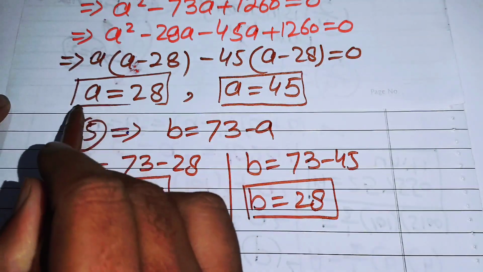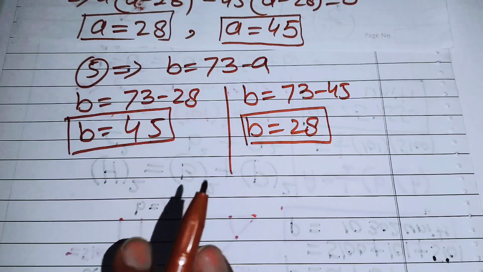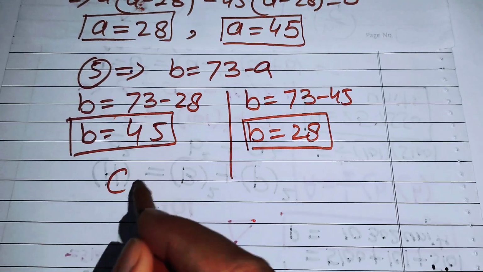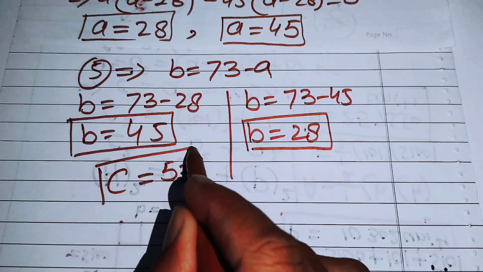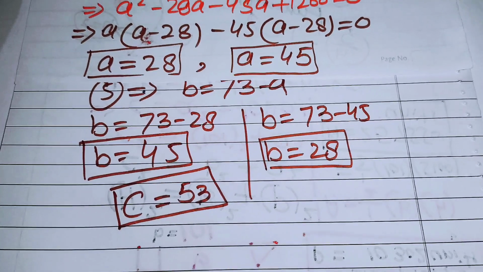So we finally got the two values of A and two values of B, and we have the third value C equals 53. So these are the lengths of the three sides of the triangle, and this is our final answer to this problem.